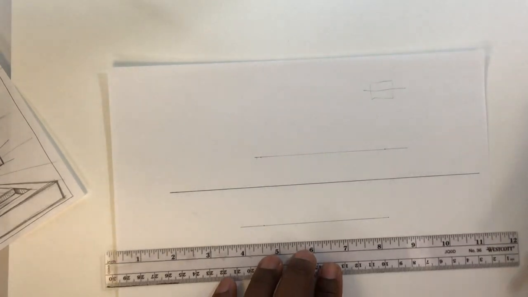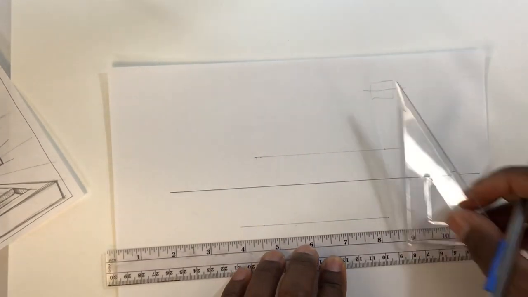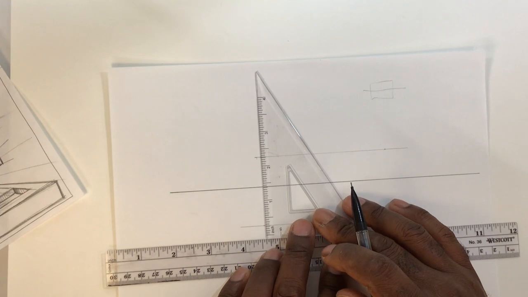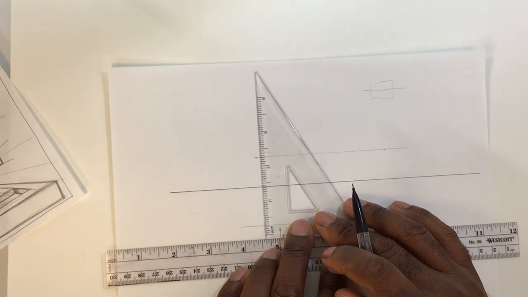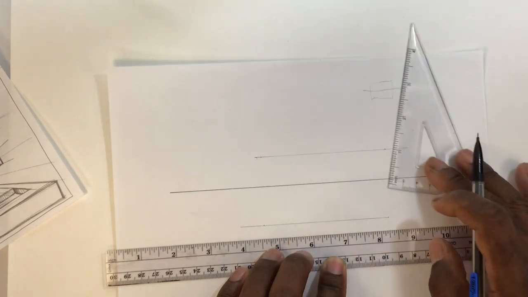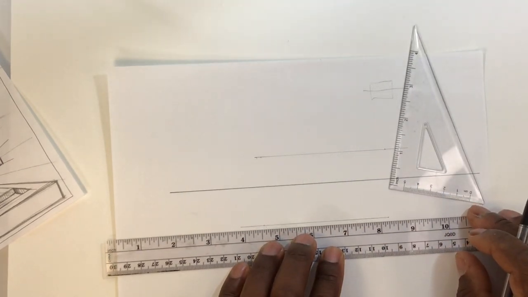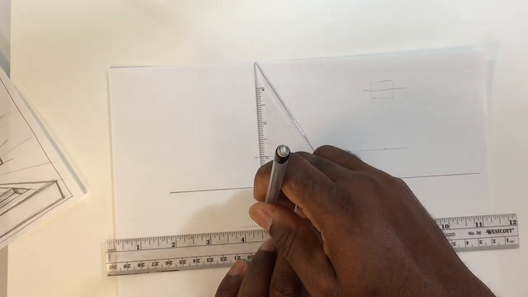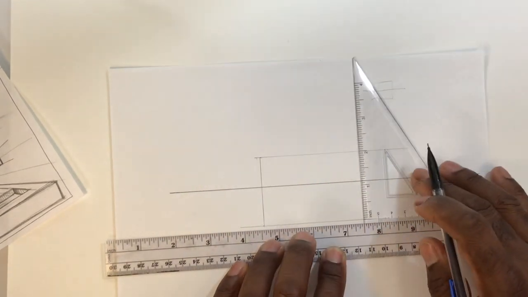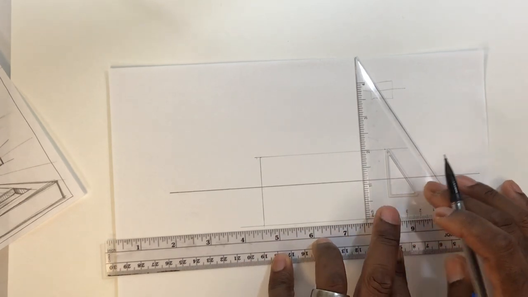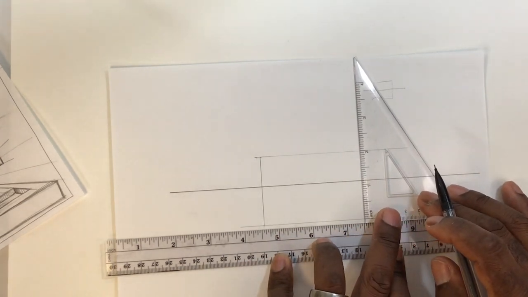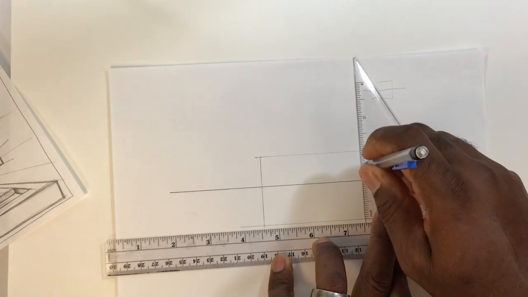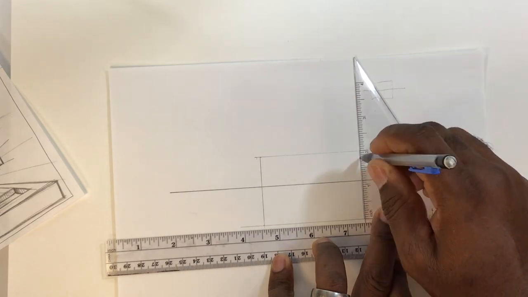Okay, and then with that being done, I do want to give myself a little bit of space to spread out. Let me make sure this is nice and parallel. Should be fine. So I'm still going to try and keep the rectangle or the back wall kind of small.